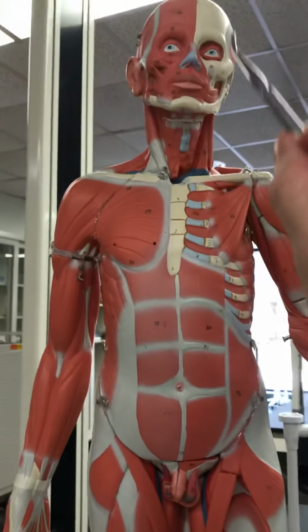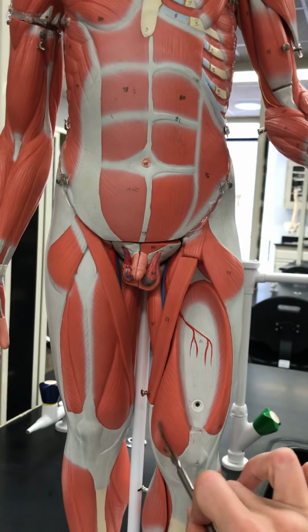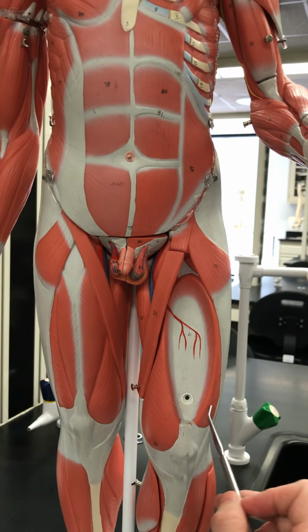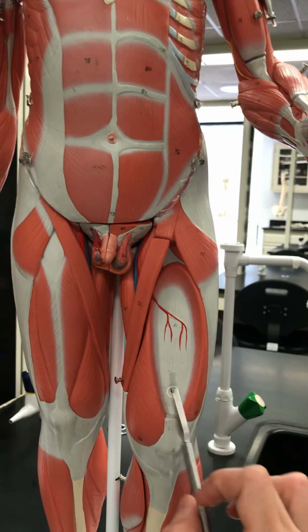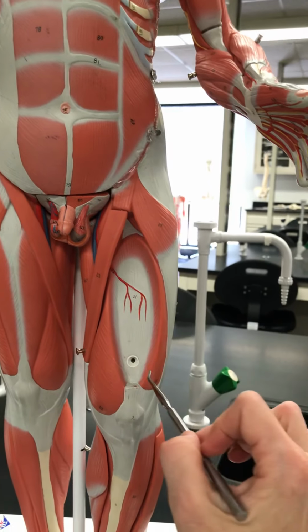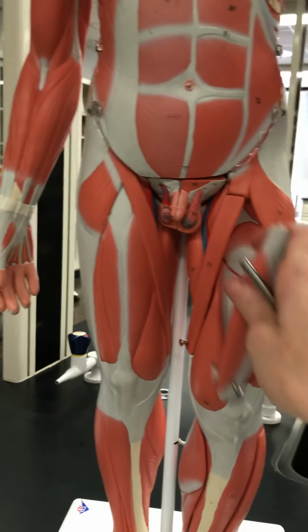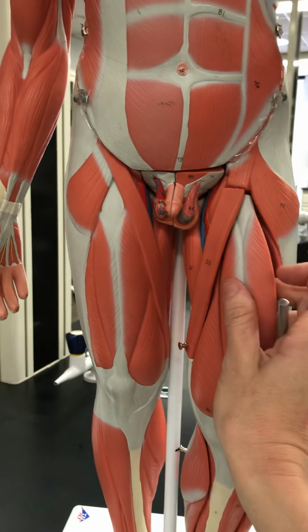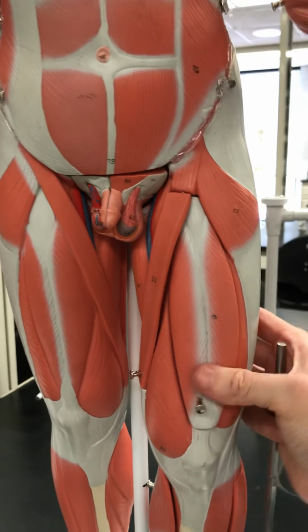And then intermedius is going to be in between the vastus medialis and the vastus lateralis. So you have 3 vastuses. So vastus medialis, vastus intermedius, and vastus lateralis. And then this guy here, see if I can get him in there. I don't know. Is your rectus femoris.